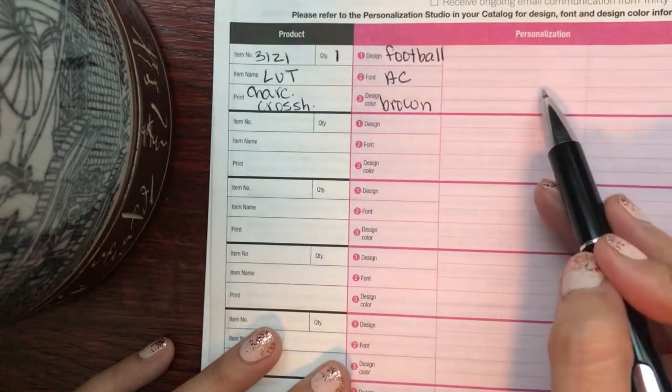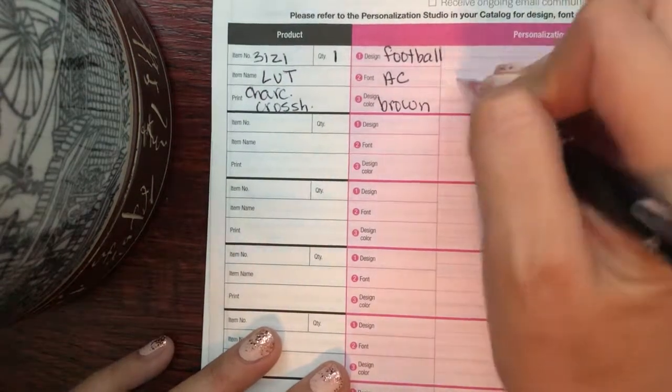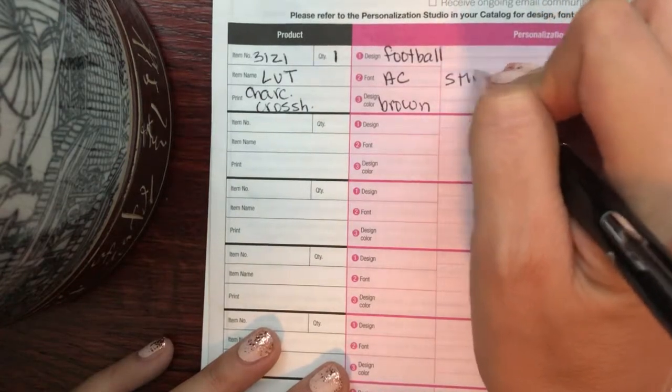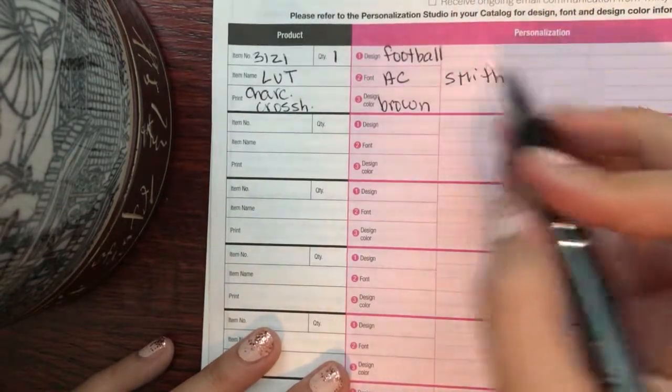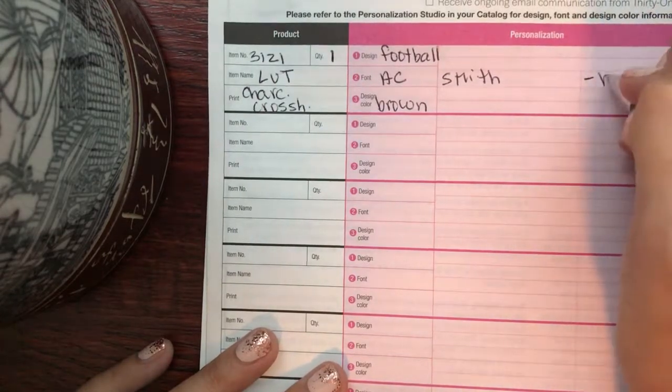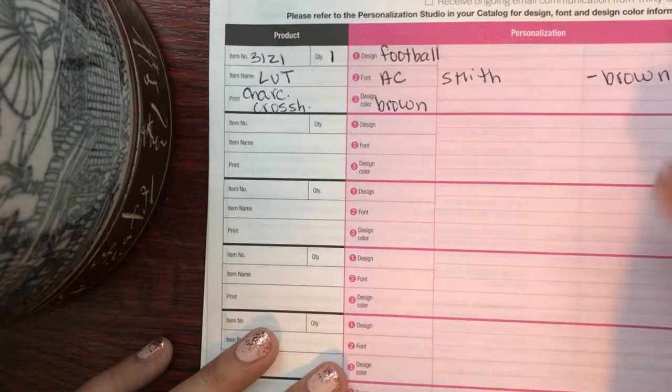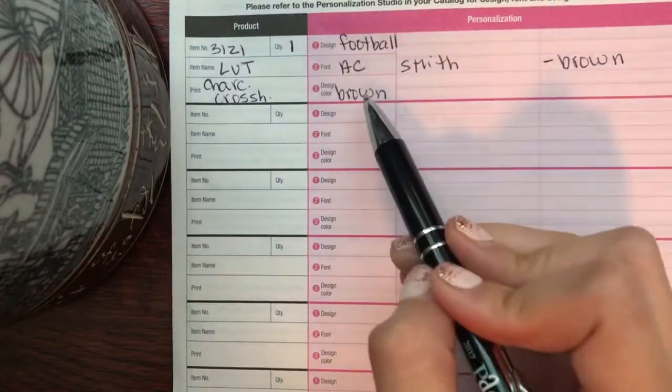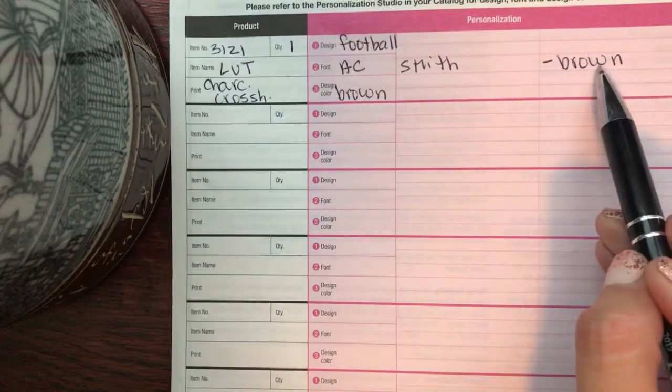And then here is where she's going to add on. So if she wants to put a last name under it, I just have her write that out, or I write it out and I double check that with her. And then over here, I double check the font color as well. So we know the football is brown and we know the last name is brown.